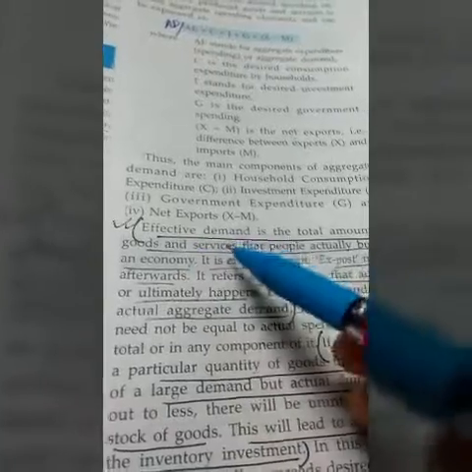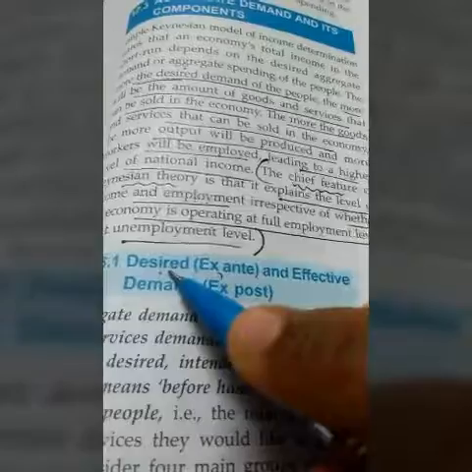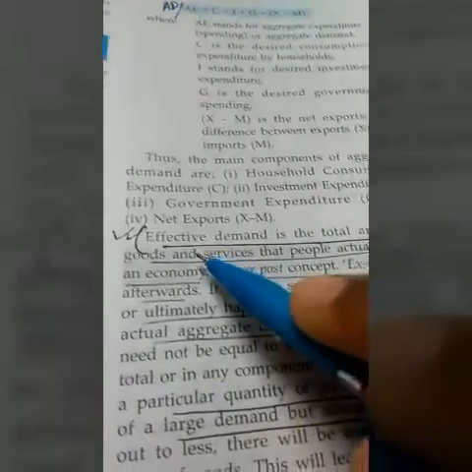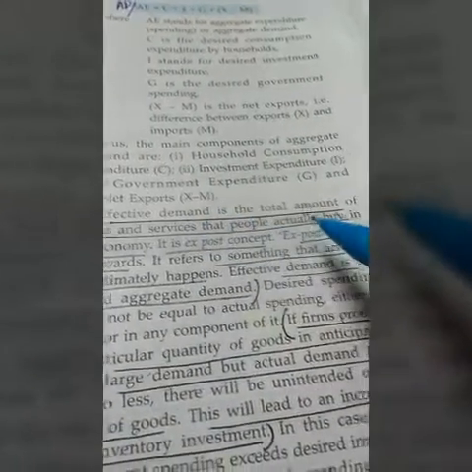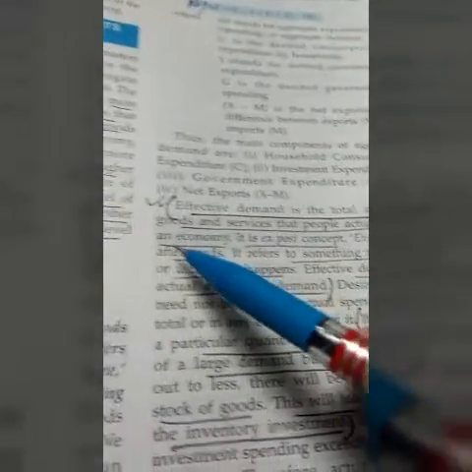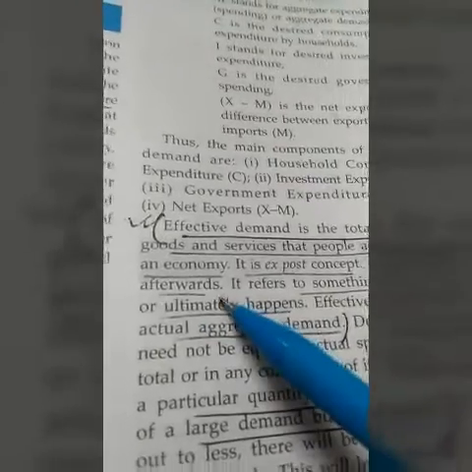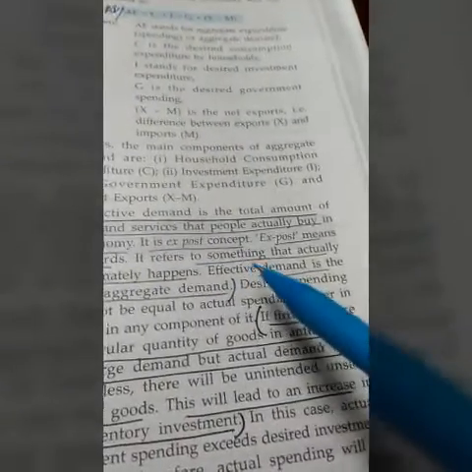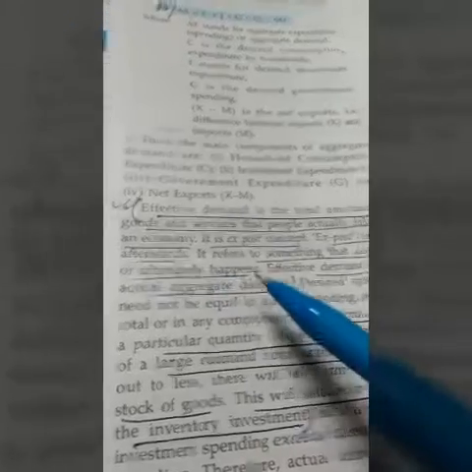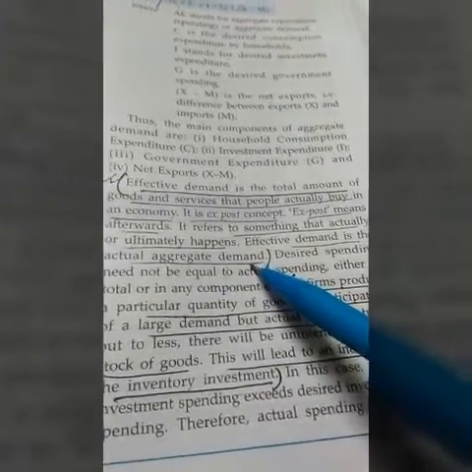Now what is effective demand? Just now we talked about ex ante. Ex ante means something desired or planned. Now we'll go to effective demand, which is very important. Effective demand is the total amount of goods and services that people actually buy in an economy. It is the ex post also. Few people call it ex post. Ex post means afterwards, that is, it happened. It refers to something that actually or ultimately happened. Effective demand is the actual aggregate demand. So if somebody asks what is actual aggregate demand, it is the effective demand.